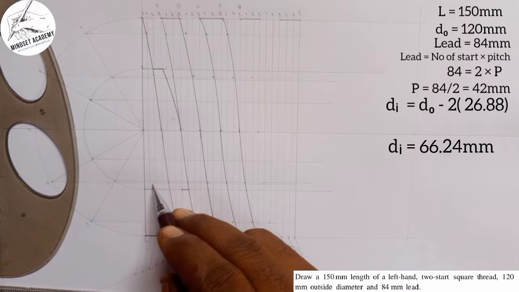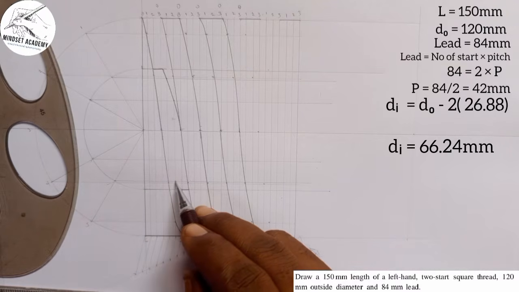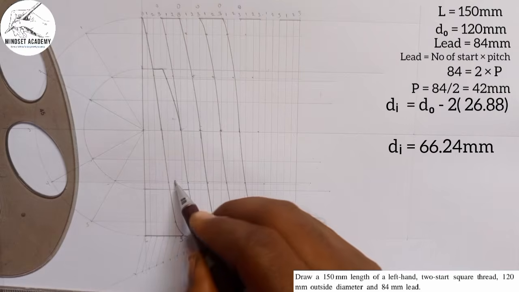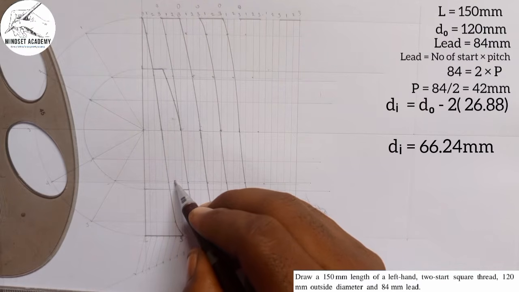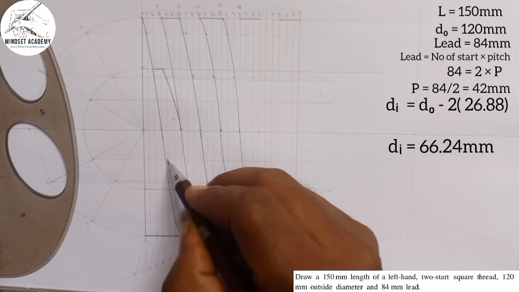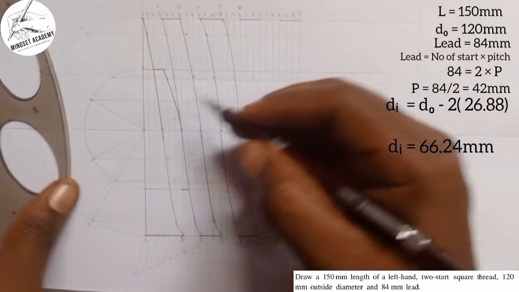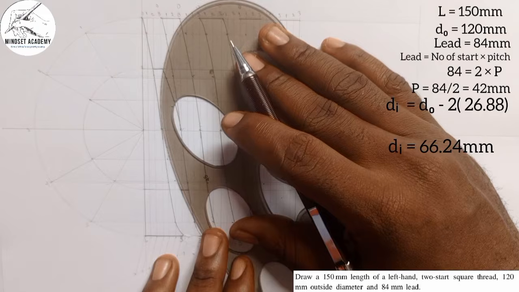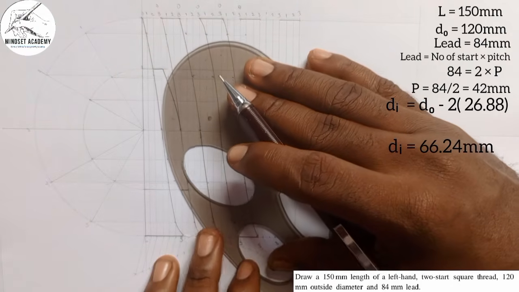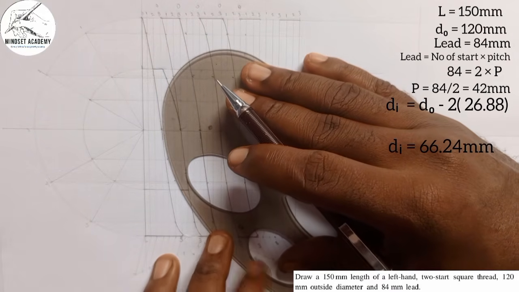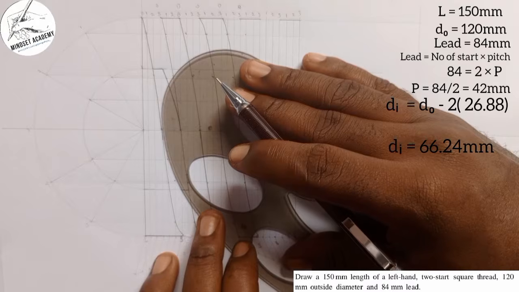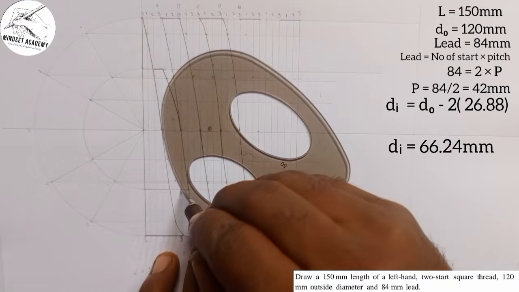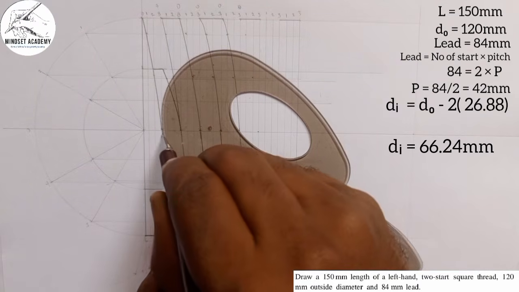You can see that. I'll trace it. So this is the next point for the internal line towards the center. This is the next internal line again, and this is the next internal line again. So I'm going to use my French curve. I'll connect them together. You can see that. So I'll just move this to this point.